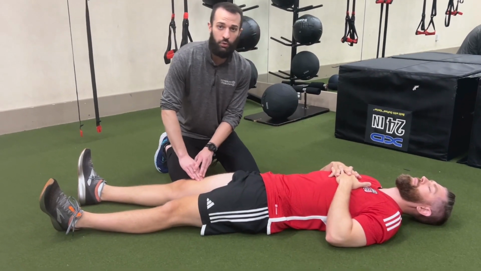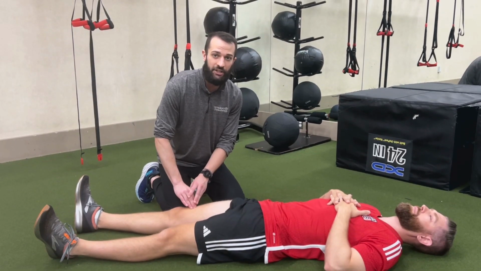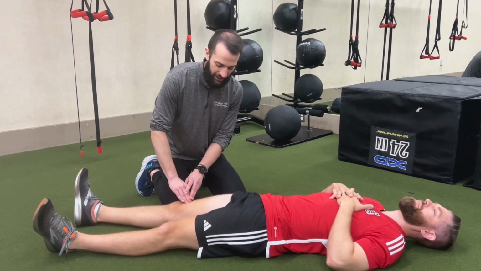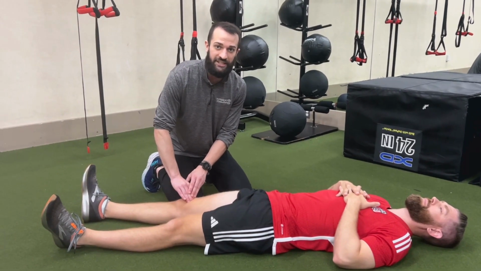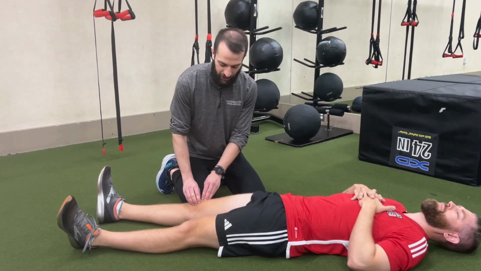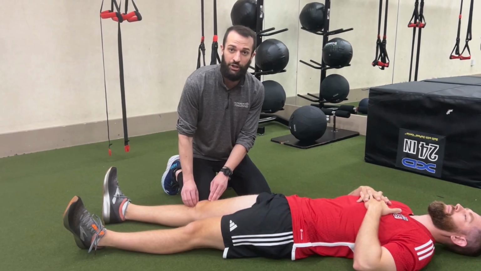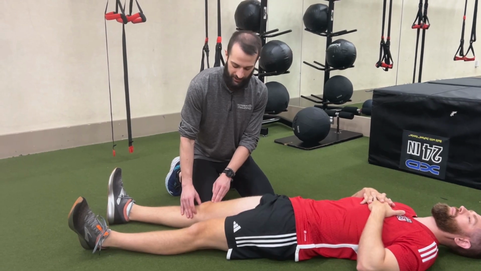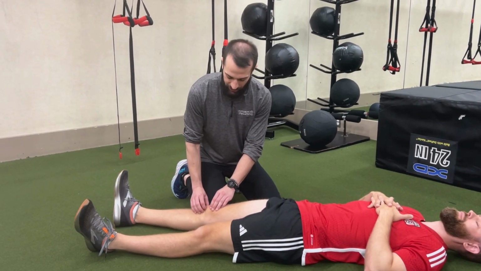Now, the unique thing about the quads is that they have different origins, but they all insert into a common tendon called your quadriceps tendon. So they all converge right above the kneecap here, and that's where you're really looking to see is there any pain there. Then you're going to go through the kneecap itself because you carry that mechanism down to your lower leg here through the patellar tendon. And you want to make sure both of those tendons are also adequately cleared as well.